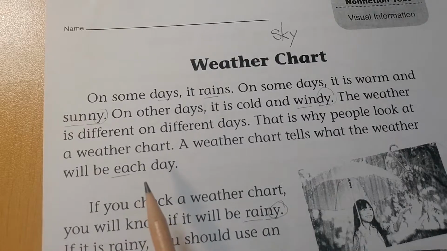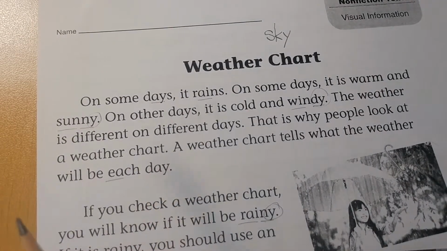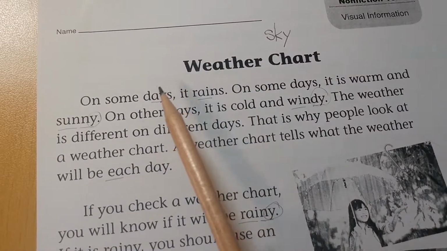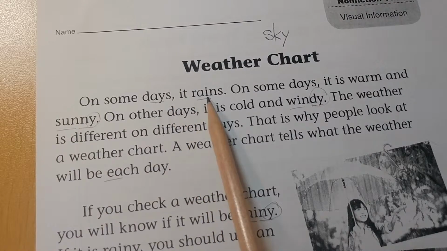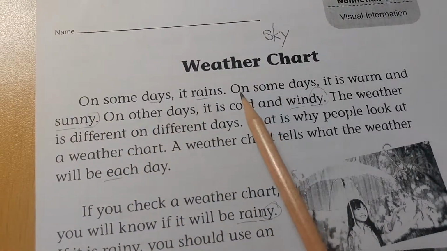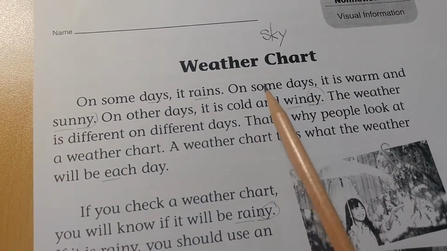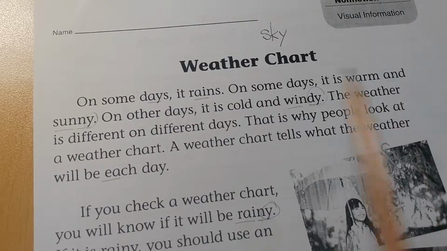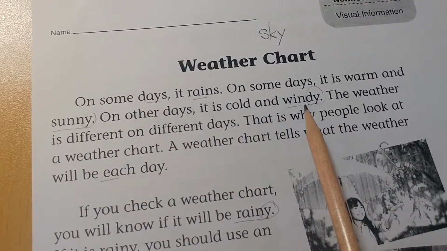Did you understand it? Let's read it one more time. This time I'll read first and you can repeat after me. On some days it rains. On some days, it is warm and sunny. On other days, it is cold and windy.